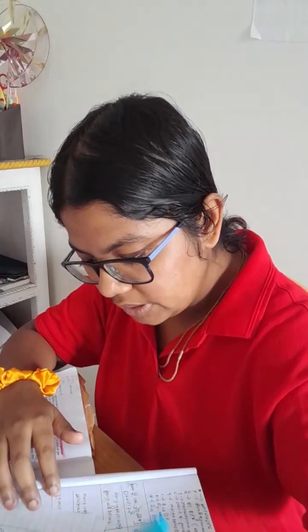For bismuth, its atomic number is 83 and its atomic mass will be 208.93. And for moscovium, its atomic mass is 289 and its atomic number will be 115.